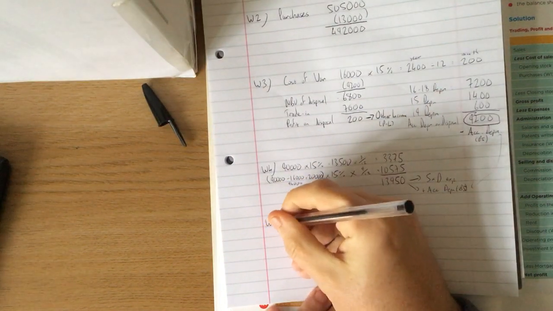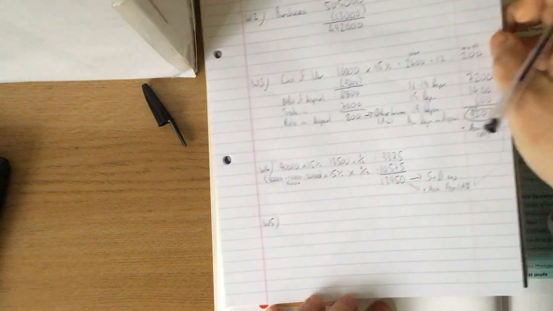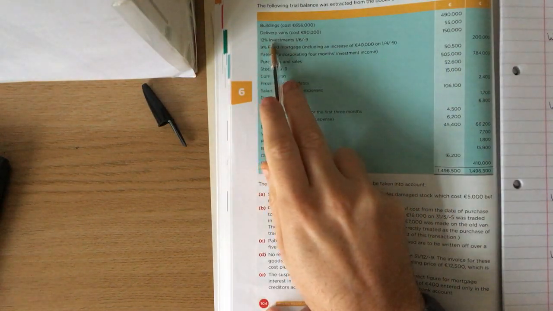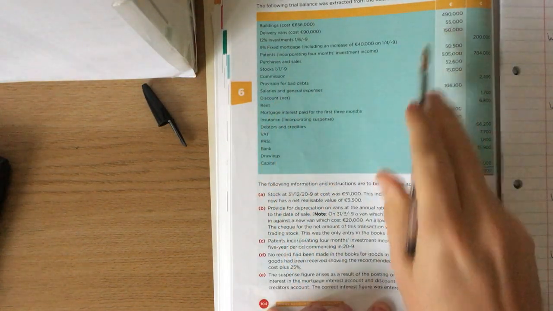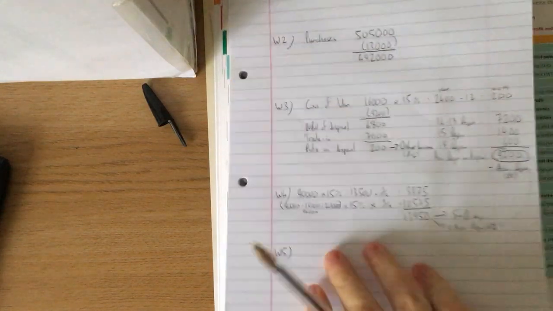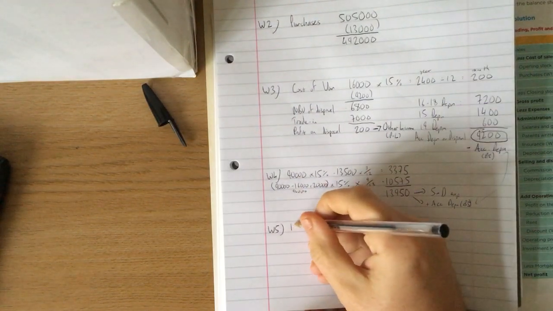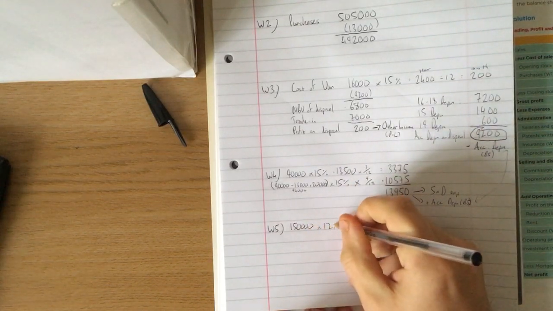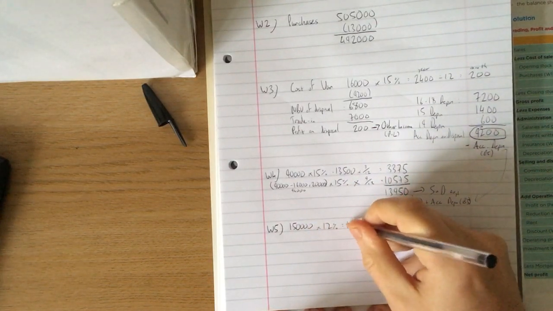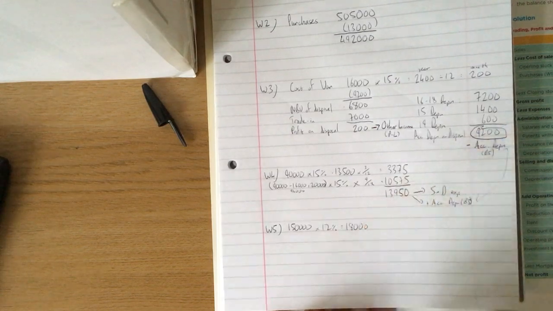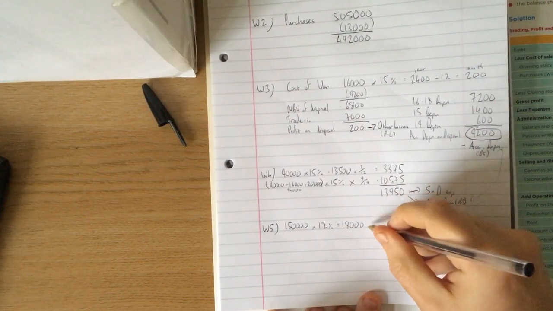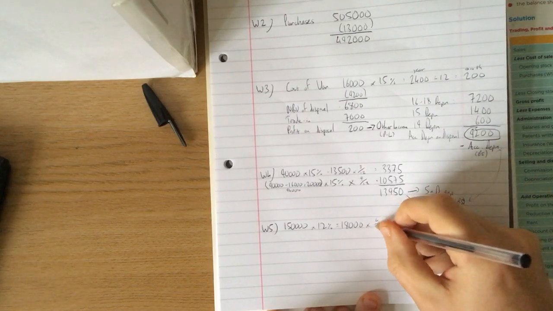So, working 5, investment income. We have 12% investments of 150 grand. So it's 150,000 investments multiplied by 12%. That's 18,000, and that's a full year's investment income. It's 4 months that's included in patents.